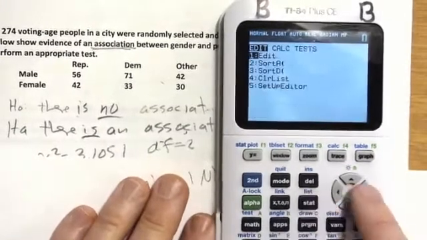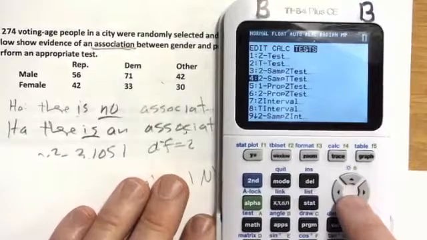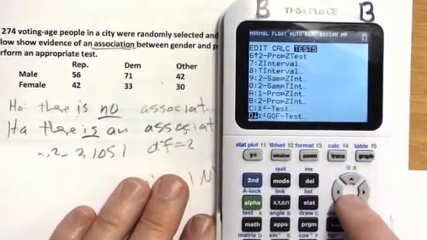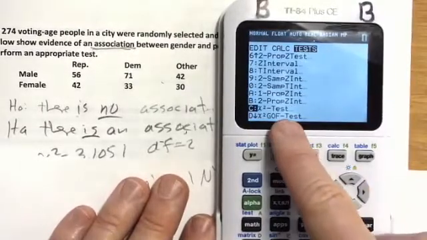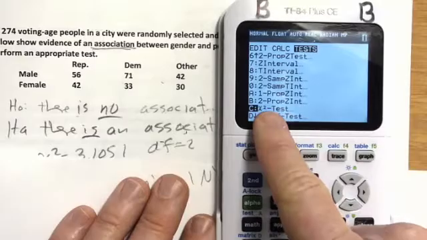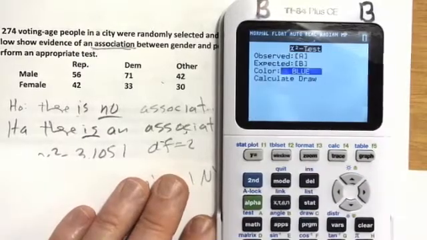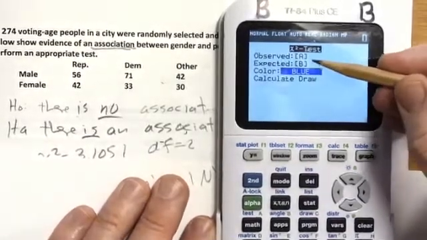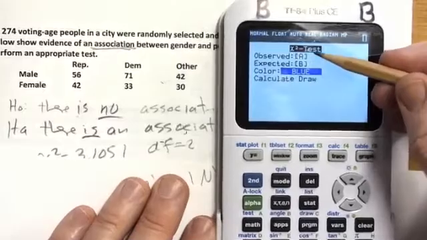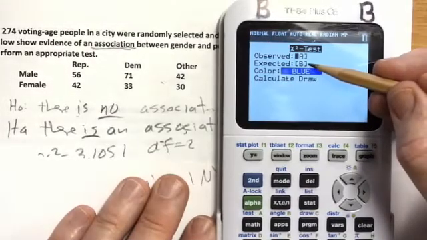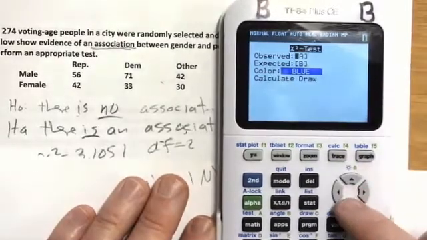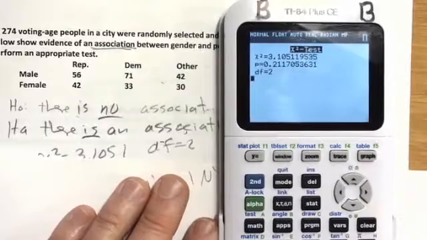So we hit the stat button, we go to tests, and we scroll all the way down to chi-square test. Not the goodness of fit one. That one uses lists. This chi-squared option C uses matrices. The observed counts I put in list 1. The expected counts, it's going to automatically create them for you and put them in B. And so we go calculate and, boom.